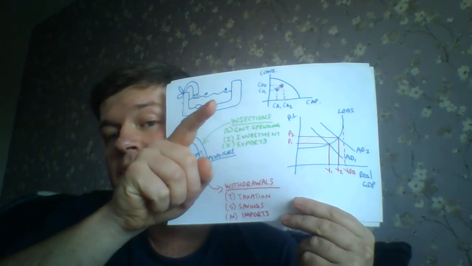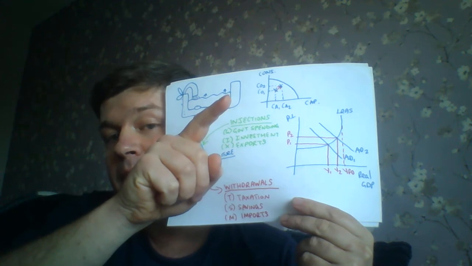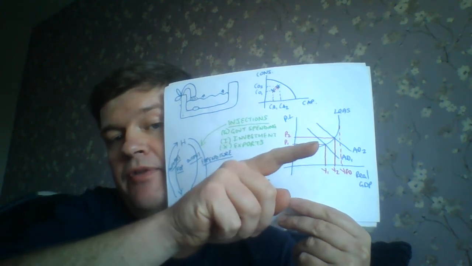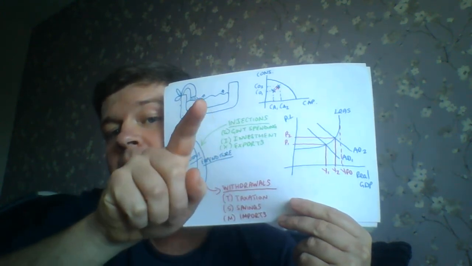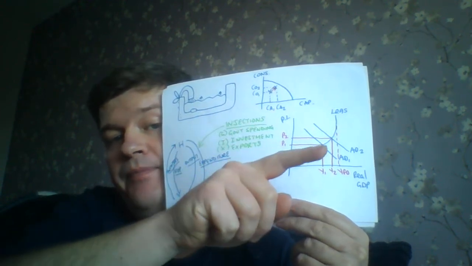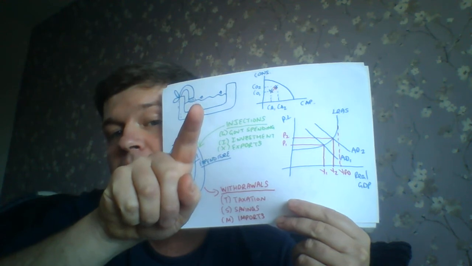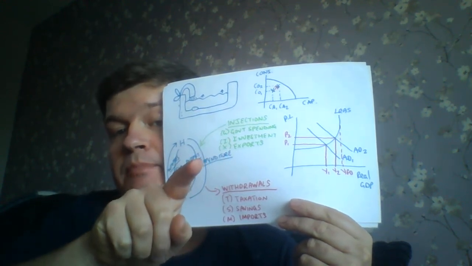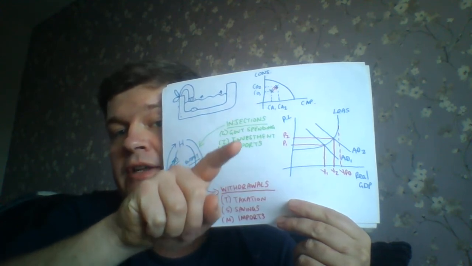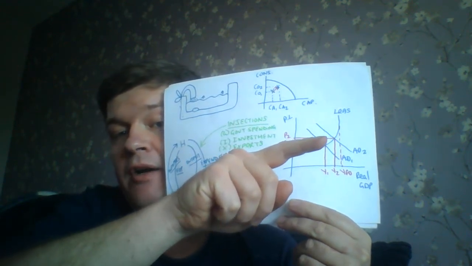The water level is the actual output. The gap between the top of the bathtub and the water level is the spare capacity. So this water level here, same as that cross there, same as that equilibrium point there. Now if we can inject more life into the economy and make the water level go up, we get an increase in output in all of these different diagrams here. Now to inject more life in, we've got to turn on the taps. There are three different ways of injecting more money into the economy. Government spending, investments and exports. These are the injections. If we can increase these, actual output will increase, AD's moving outwards.